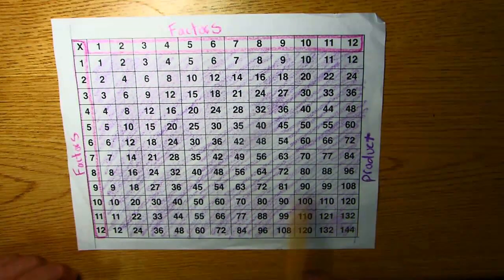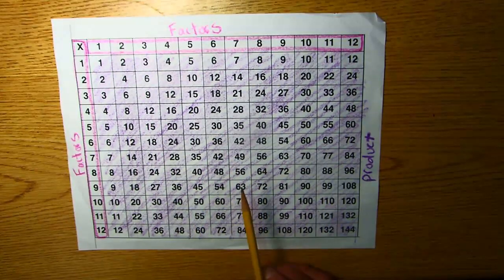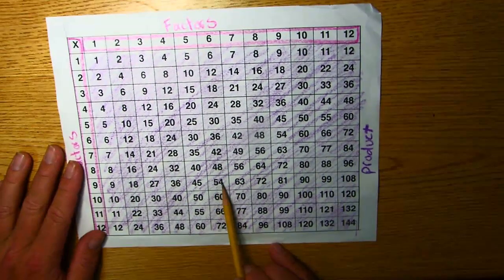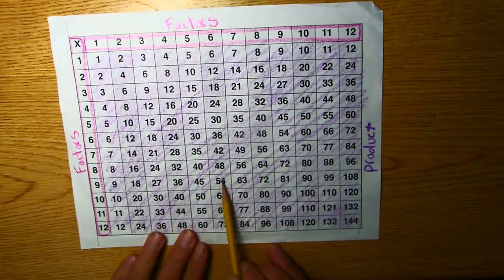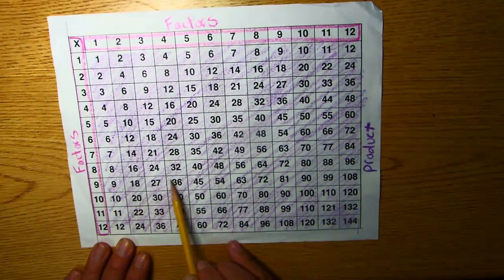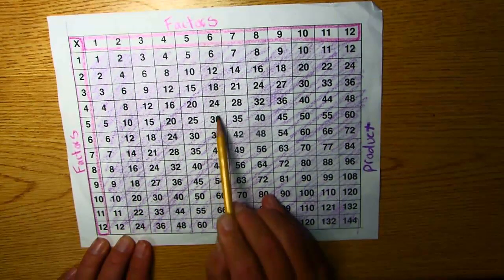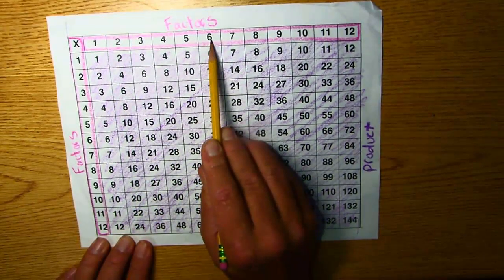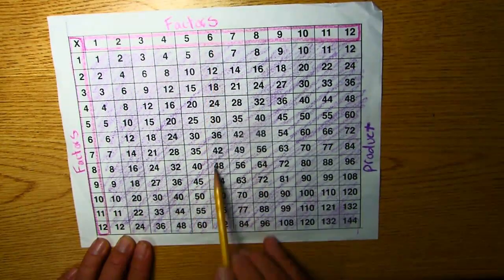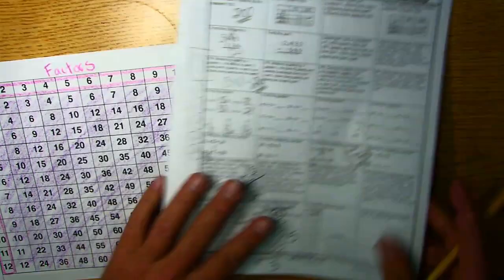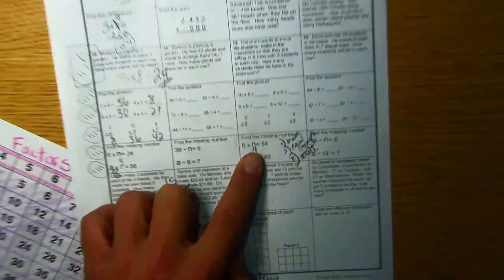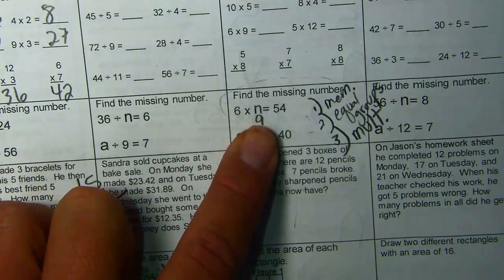So I know the product was 54 and one of the factors was 6. So then I just look for a 54. Oh, here's one. One of the factors was 6. Uh-oh, that's a 9. So this may not be the 54 we're looking for. Oh, there's a 6 there. So the missing factor I know is 9, because 6 times 9 is 54. So I come over here and I know that's a 9. Of course, I already did that from earlier, but you get the idea.